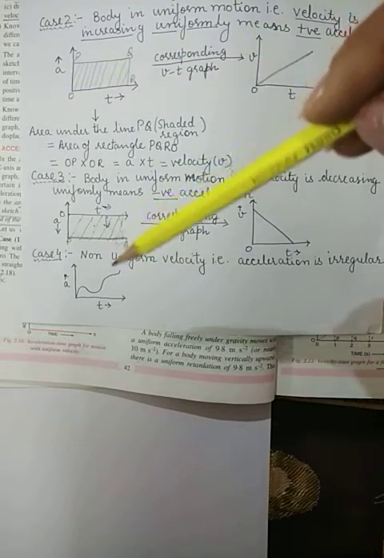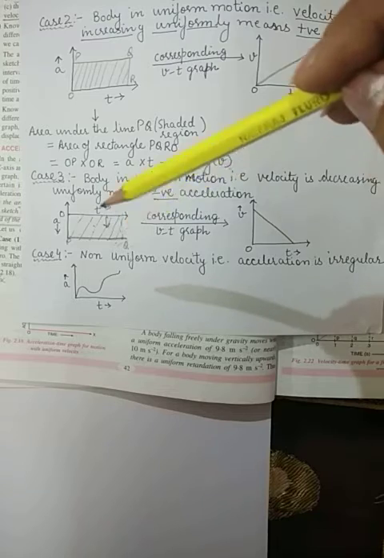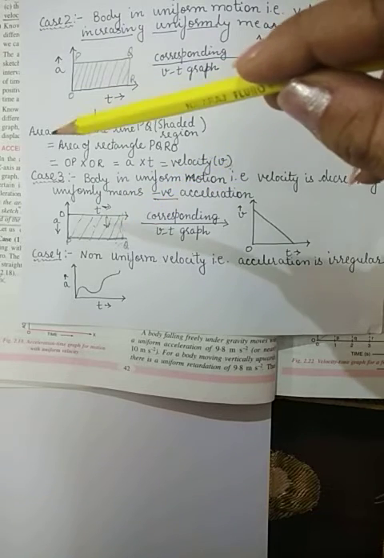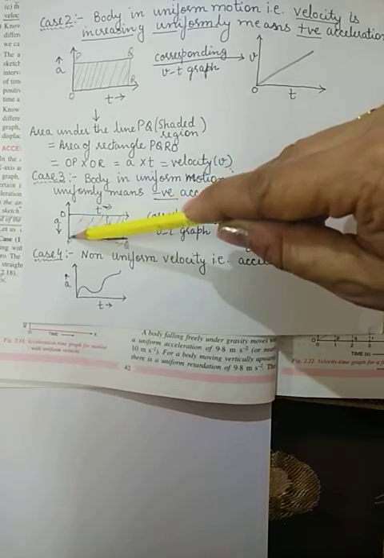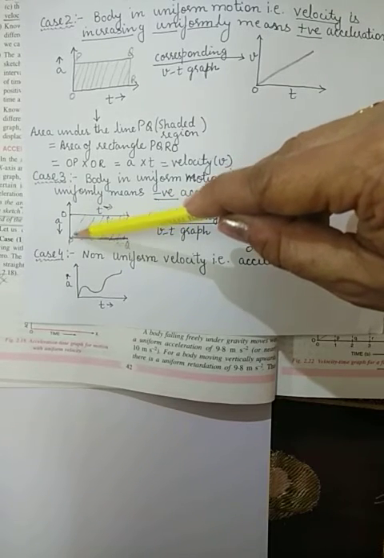And if I ask you how to calculate the velocity in this case, again we will use the same concept. For calculating the velocity for this particular case, we will draw the area under the line. How will I draw the area under the line? Just shade the region between PQ and the time axis. Now here I am shading. Yes, so this region I have shaded.